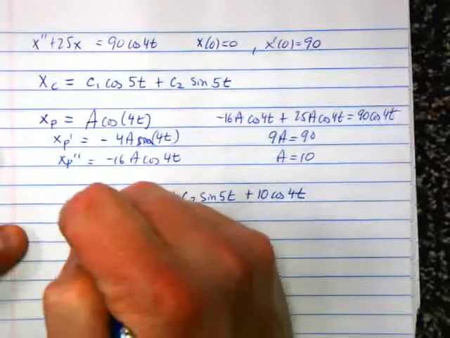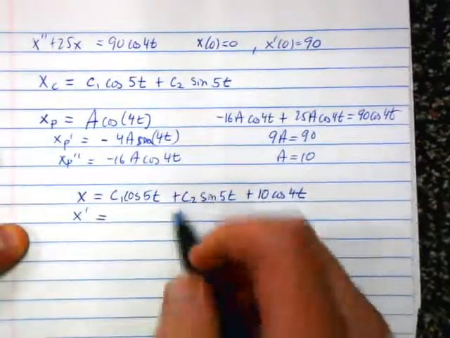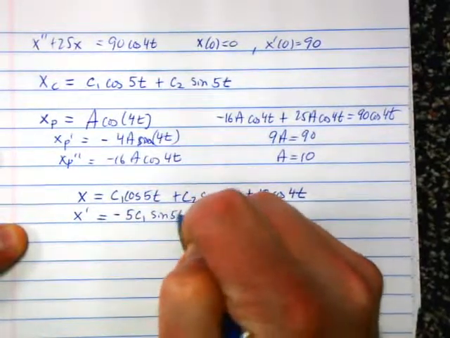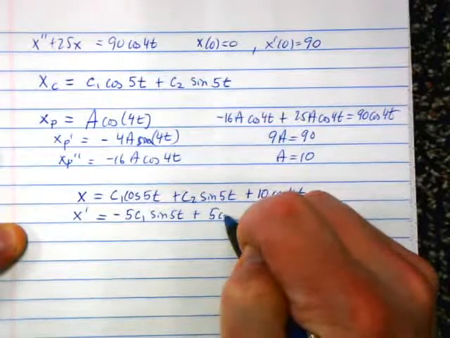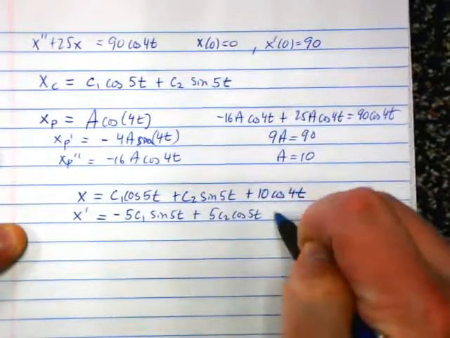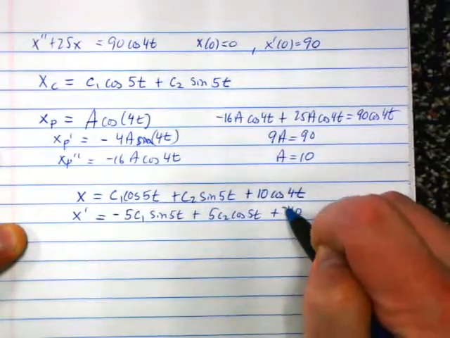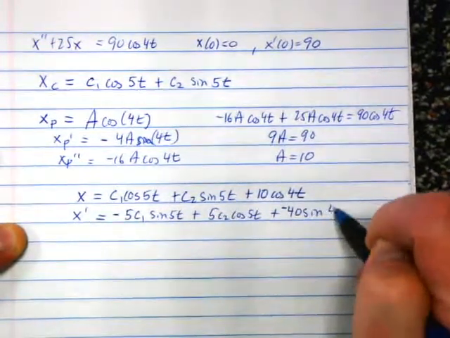All right, so x prime is negative 5C1 sine 5t plus 5C2 cosine 5t minus 40 sine 4t.